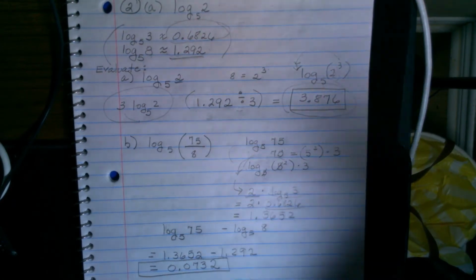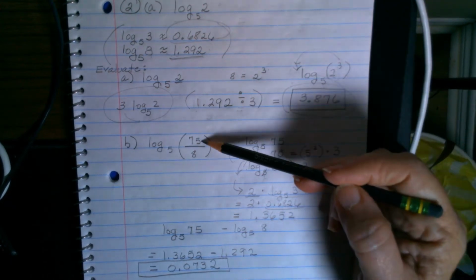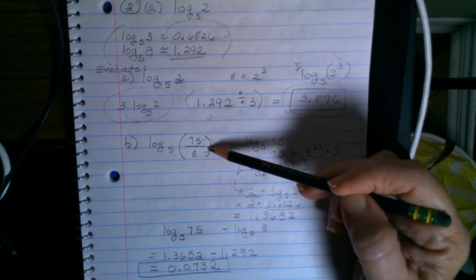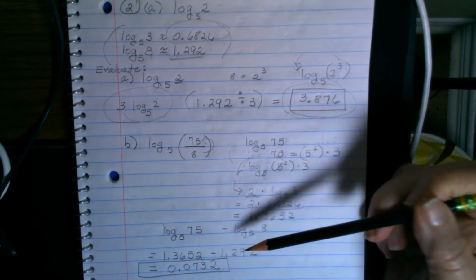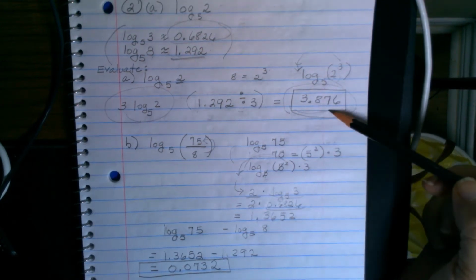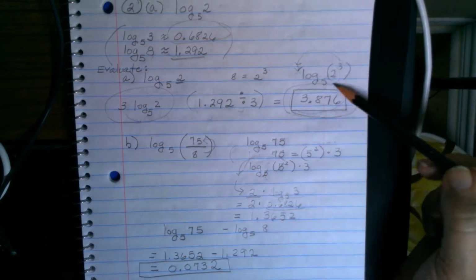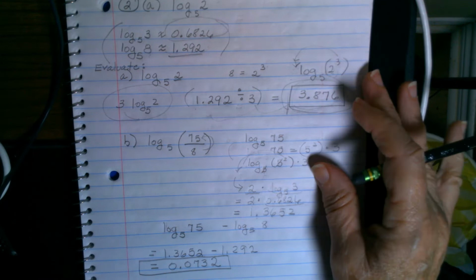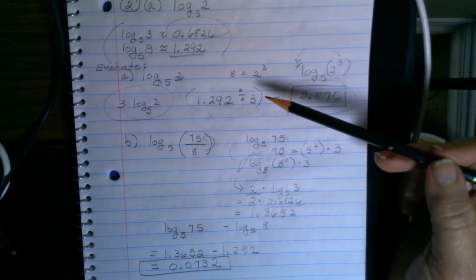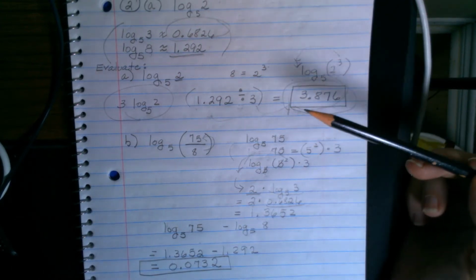All right, now we have the quotient property, which we can write as subtraction. Remember, I don't have this correct. So we need to go back and calculate this. This is where I'm going to ask you to do your work.